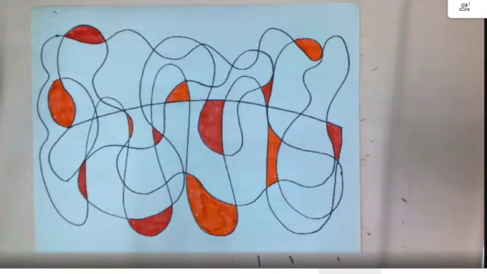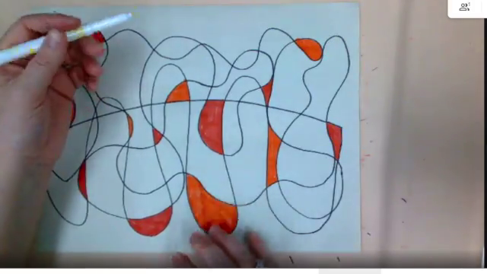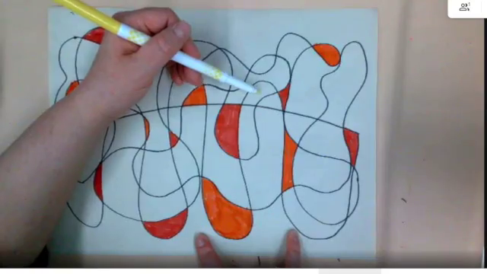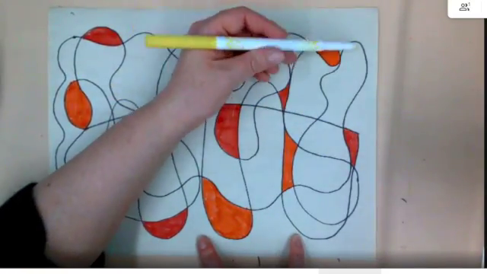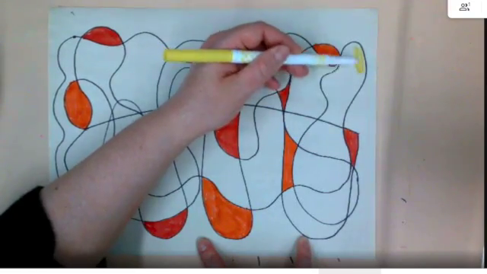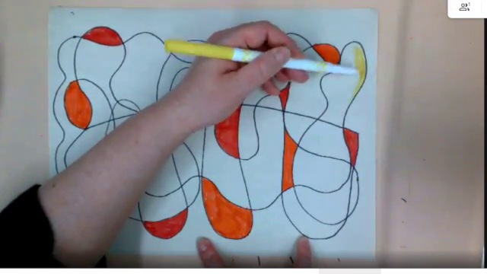Maybe there's a couple little pieces I want to add later. And now is when I'm going to add my yellow. And my yellow, you know, a nice bright color. I want to make sure that I add it in some nice big places maybe.